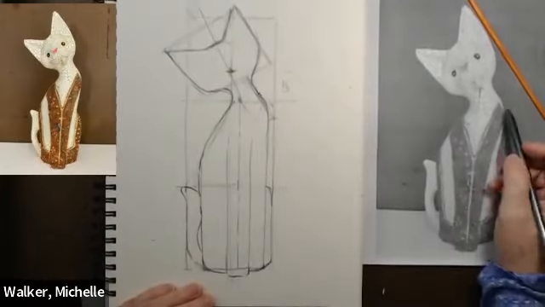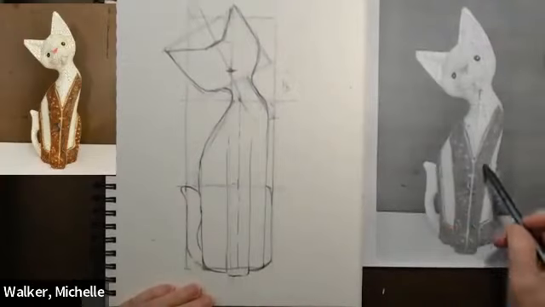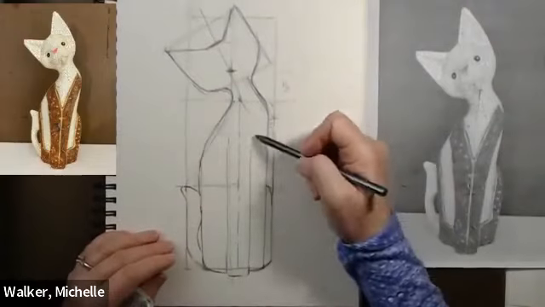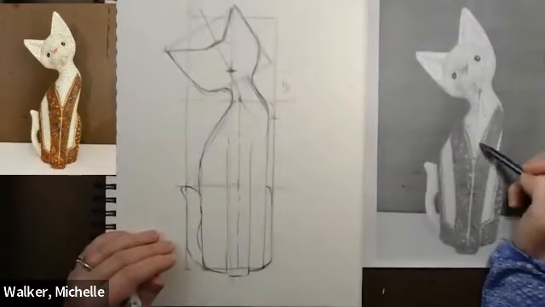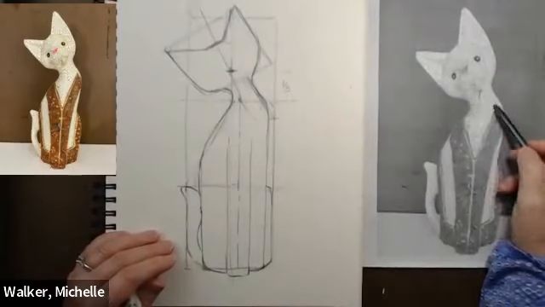Okay. I think of these, they almost look like scarves in a way, don't they? They look like a scarf, like it wraps around the cat. And do you see this angle right here? This chest, this shape? Do you see that shape? It's almost a diamond.